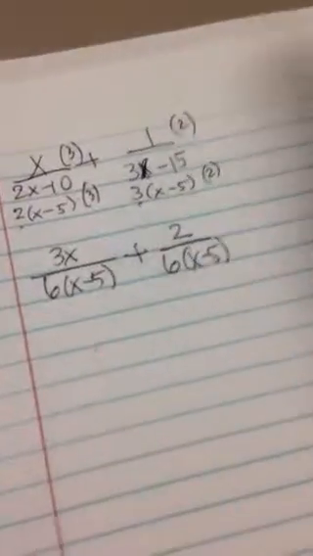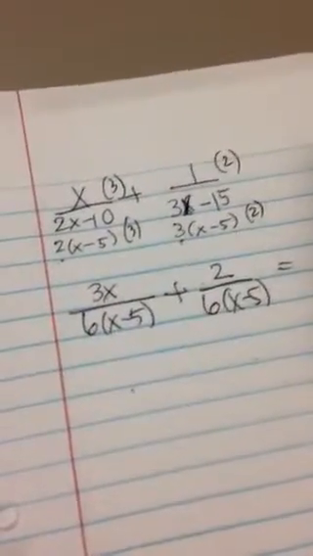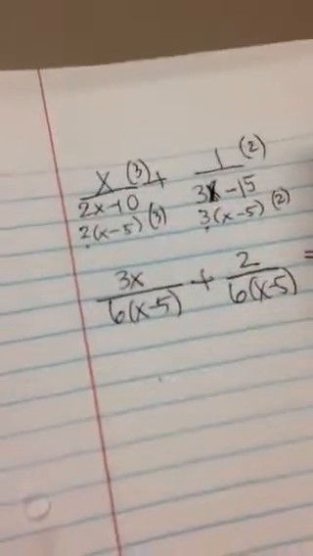Now they have the same denominator, and these are not like terms, so I have to write that as 3x plus 2 over 6 times x minus 5, which nothing cancels. There's no GCF, so I write this as 6x minus 30. And that would be your final answer.